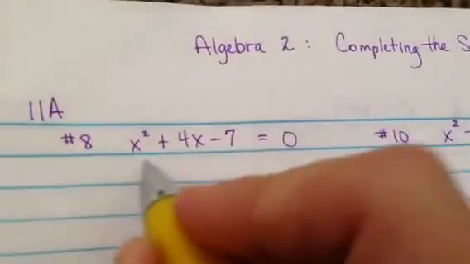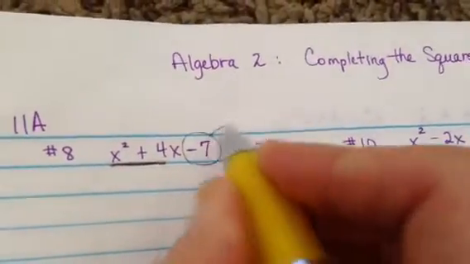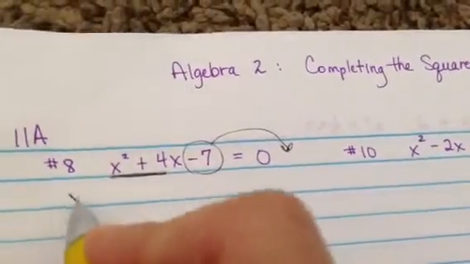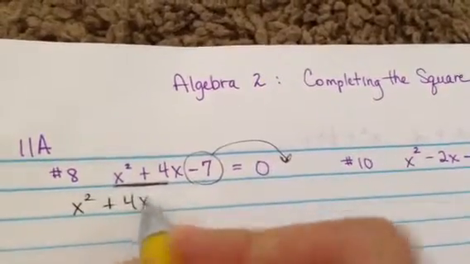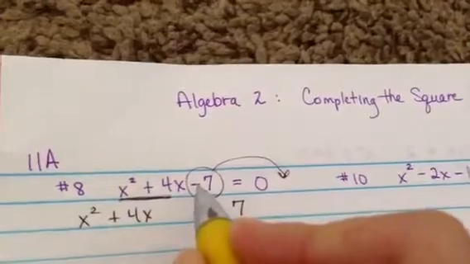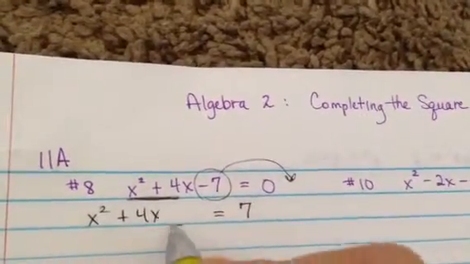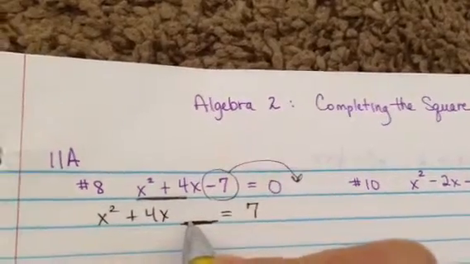All right, when you complete the square, what you want to do is get the terms that have your x's on one side, and get your constant to the other. So I'm going to have x squared plus 4x, leaving a little space, equals 7. Remember, if it's a negative 7 on this side, when you move it to the other side, you have to change the sign. Okay, there's this magic value that we want to add to each side.